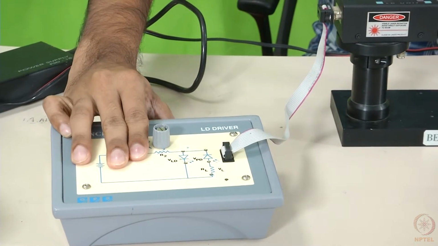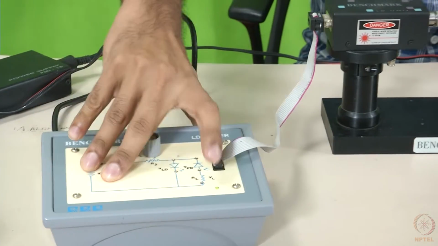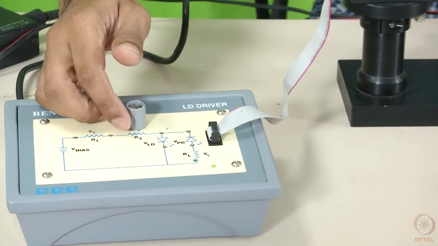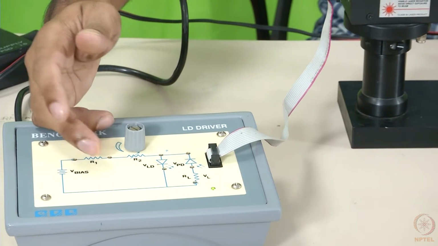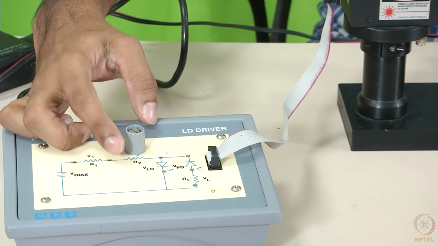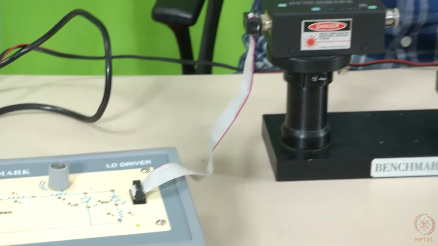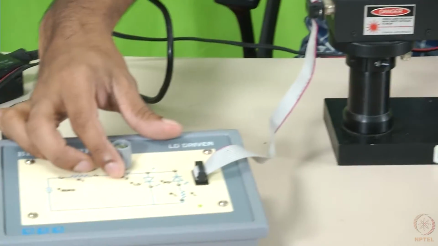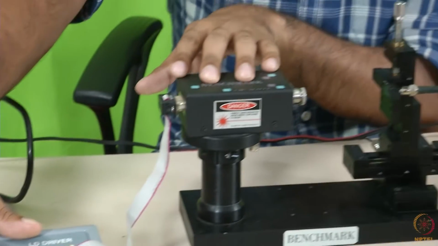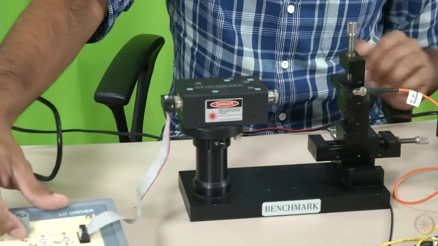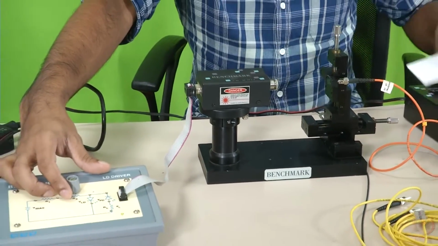You have a switch behind. You won't be able to see that. I'm turning it on here. The LED indicator turns on, and here now the potentiometer is at the highest resistance region. I'm going to decrease this resistance so that the current flow increases and more current flows to the laser, and see how the intensity changes.